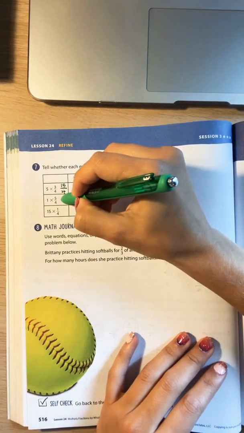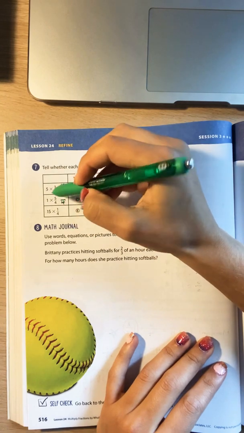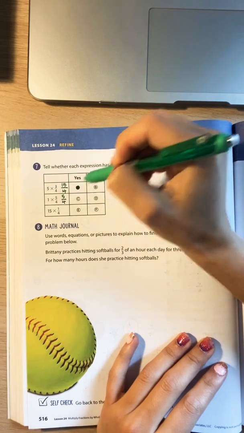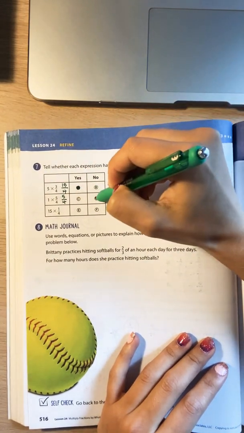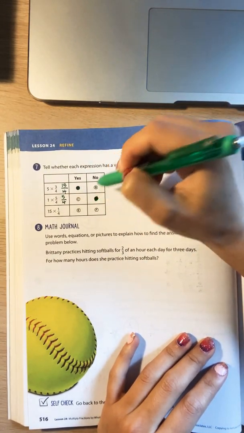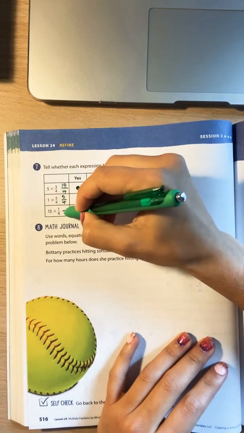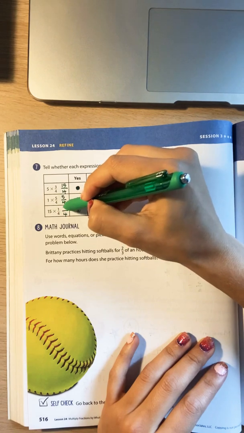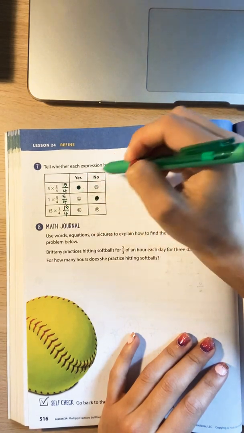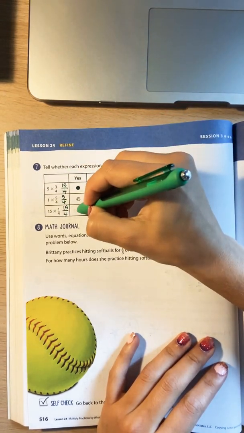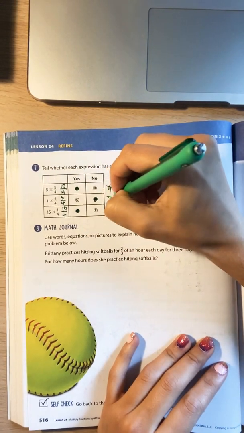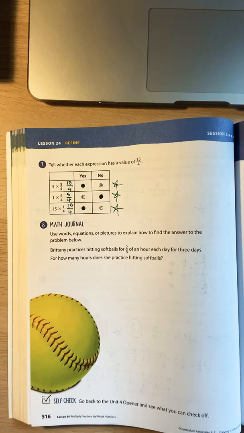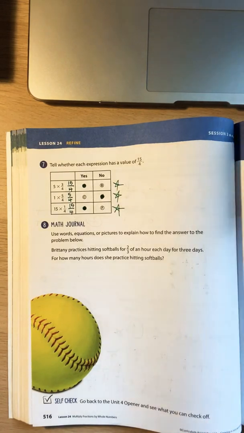Okay, next, denominator stays fourths. Whole number times numerator, 1 times 5 equals 5. 5/4 is not the same as 15/4. No. Lastly, fourths. Whole number times numerator, 15 times 1 is 15. 15/4. Yes. Yes, no, yes. That was fast. All right, and last one.